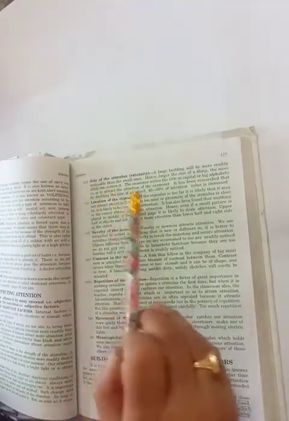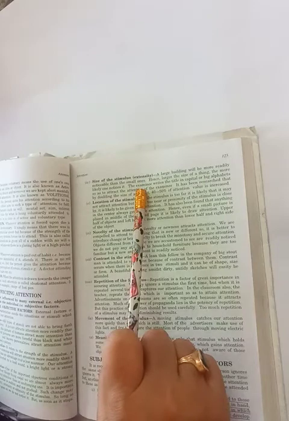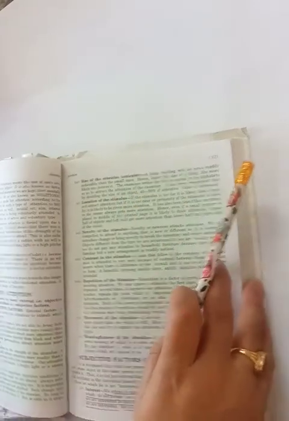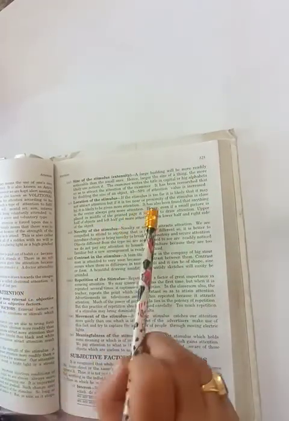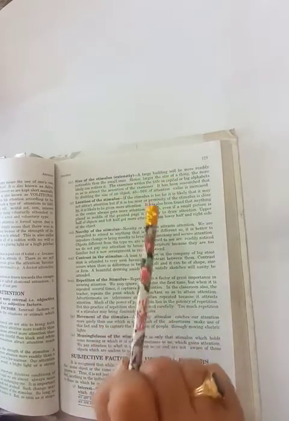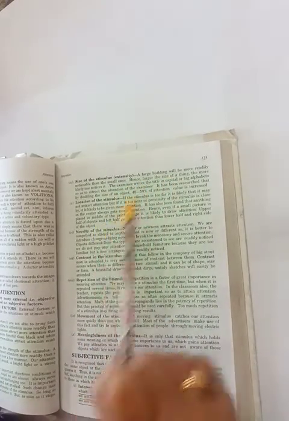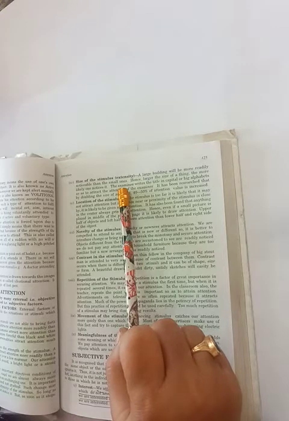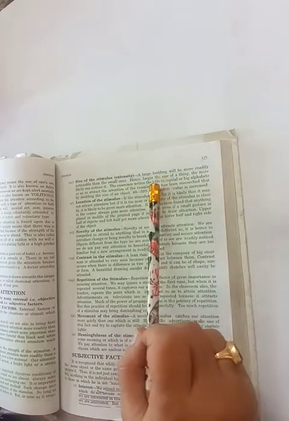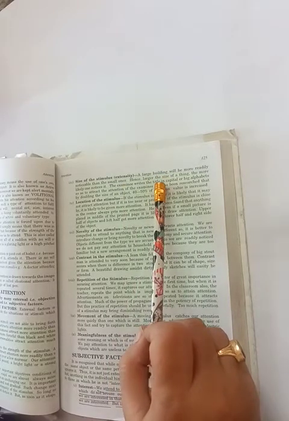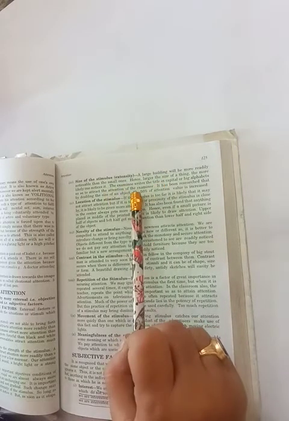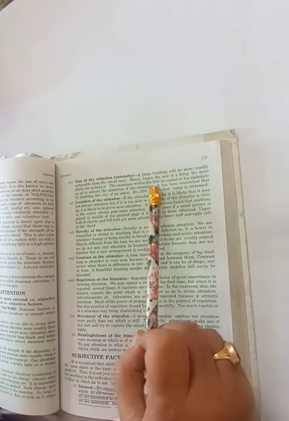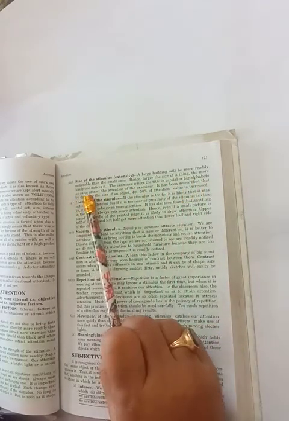Then size of the stimulus, or extensivity. Size of the stimulus is another important factor for attention. A large building will be more readily noticeable than a small one. When you are moving on a road or traveling in your car, the large buildings that come are more attention grabbing than the smaller ones. Hence, the larger the size of the thing, the more likely one notices it.